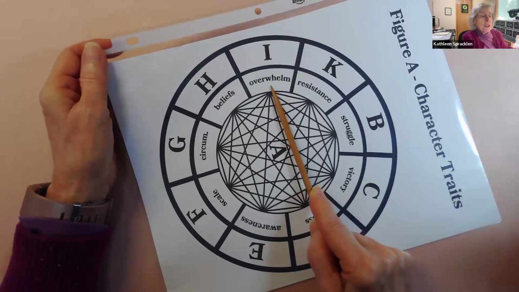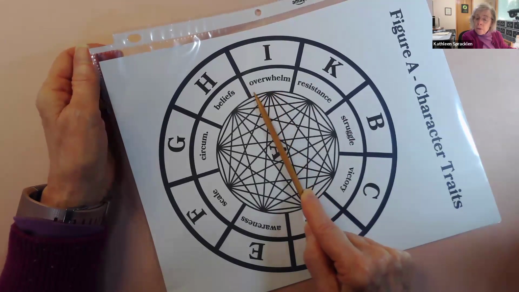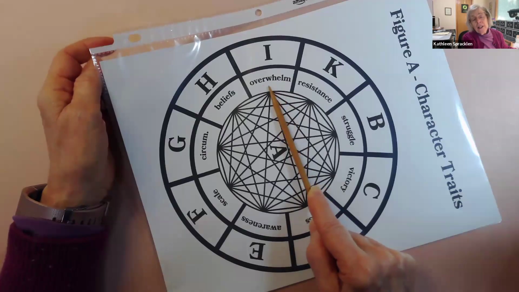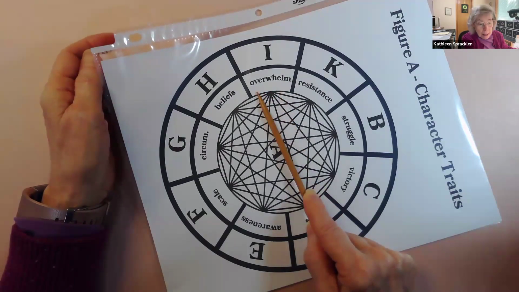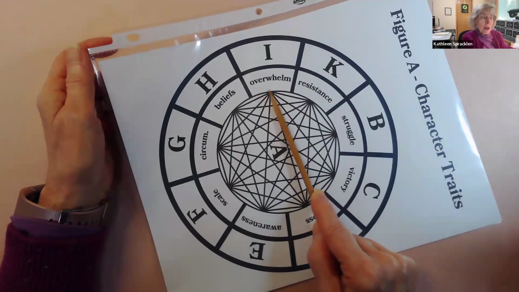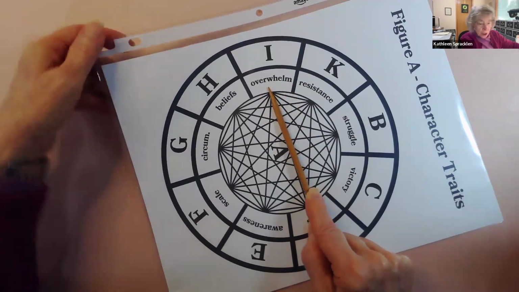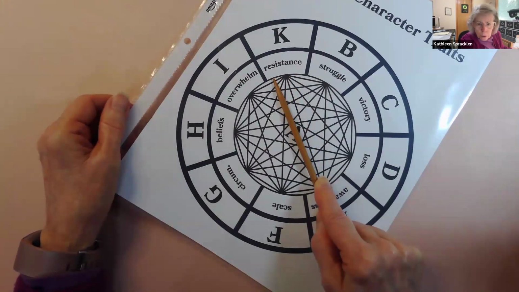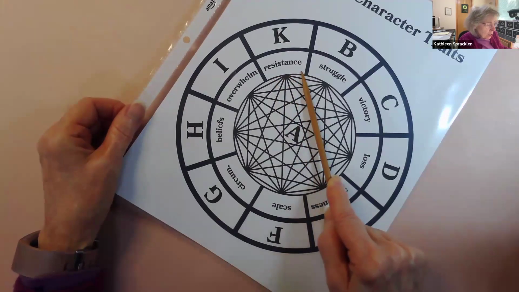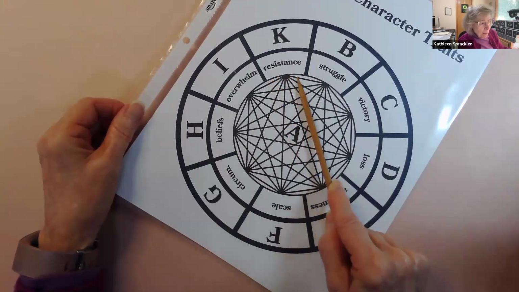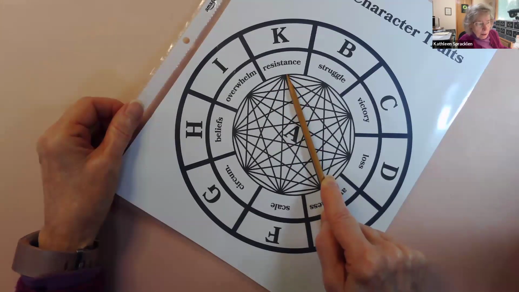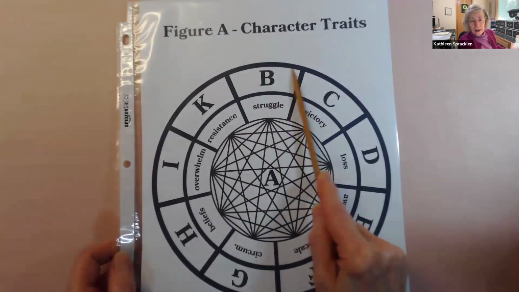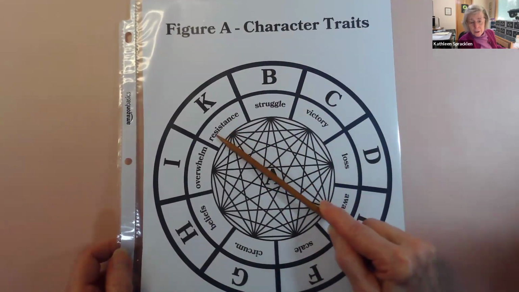Overwhelm, just having too much coming at you at once. It can either drive out the ability to properly deal with a struggle, or in the case of your villain, it might be a way of overwhelming your villain, just by coming at him with too many challenges at once. Resistance is a funny one. That's the one where it ought to be smooth sailing ahead. You've got the time to do it. You have the ability to do it. You've made plans to do it, and it isn't happening. What is going on? And every struggle of every character trait has the potential to have to deal with resistance.